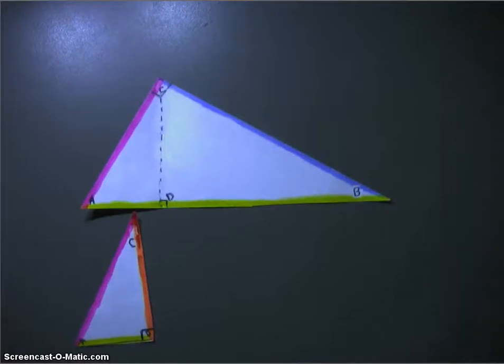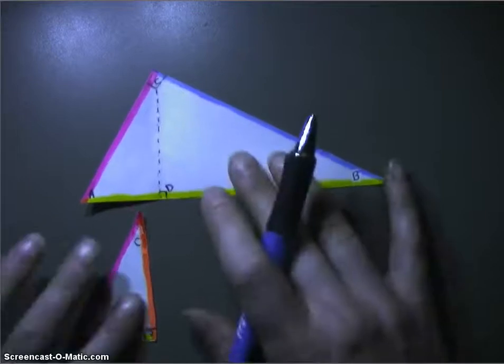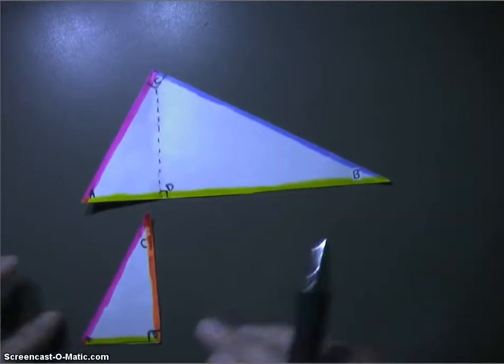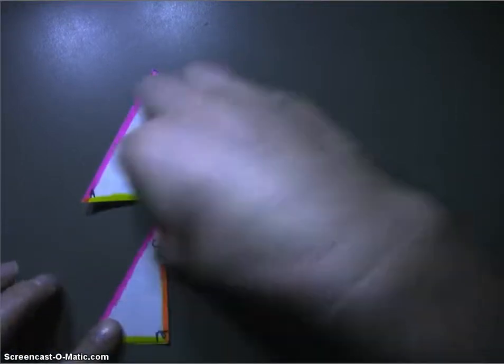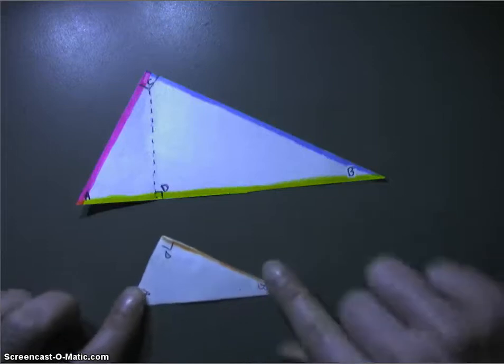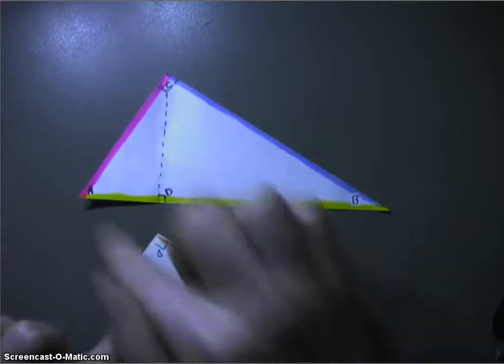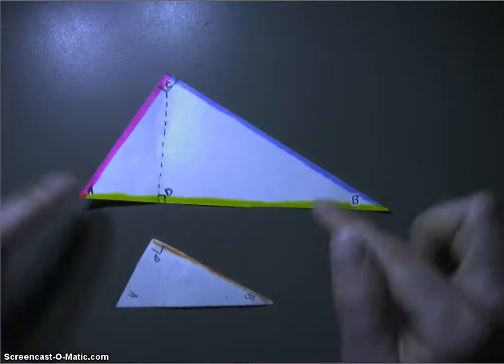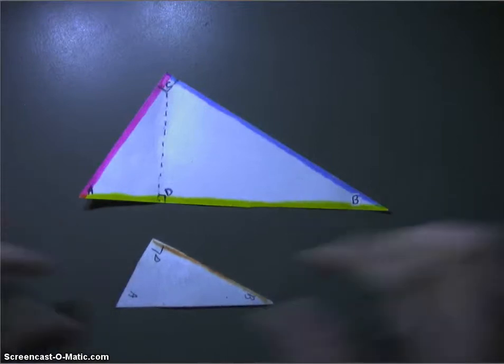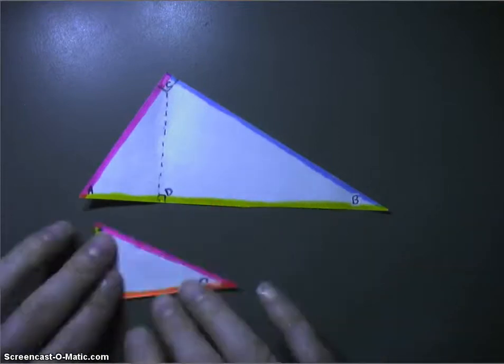Now you might be looking at these and saying, well, how are these two similar to each other? They don't look similar at all. Well, if I just manipulate this a little bit, I can take this one and flip it over, and you can see that, oh yeah, actually these two triangles do look similar to each other. One looks just like a bigger version of the other one. So they are in fact similar.